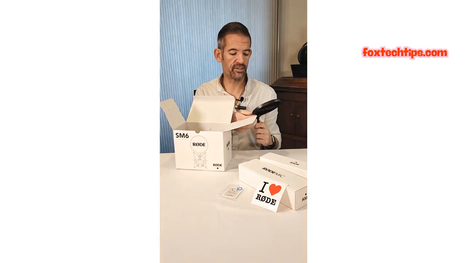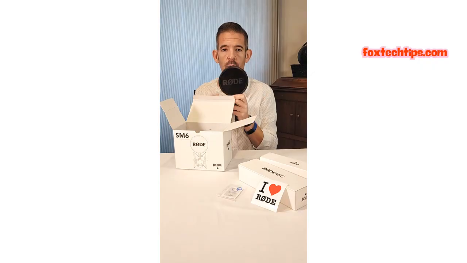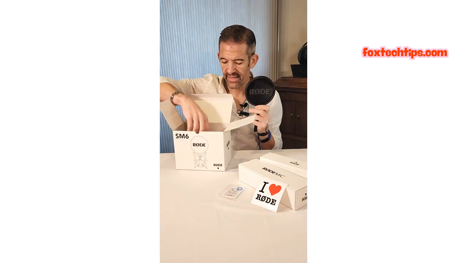This is your pop filter, guys. This goes in front of your microphone. You talk through it. It helps to break up those sounds that I mentioned a second ago so you don't peg your gain when you're recording.